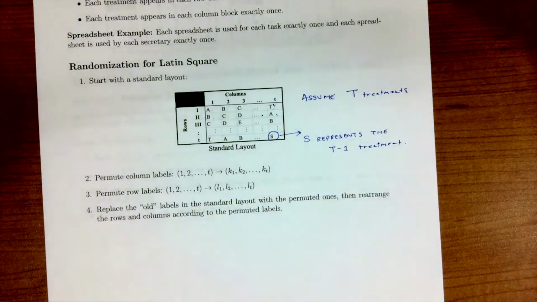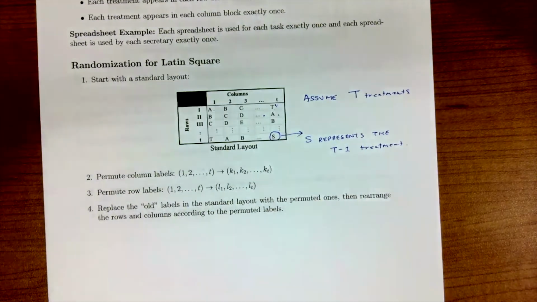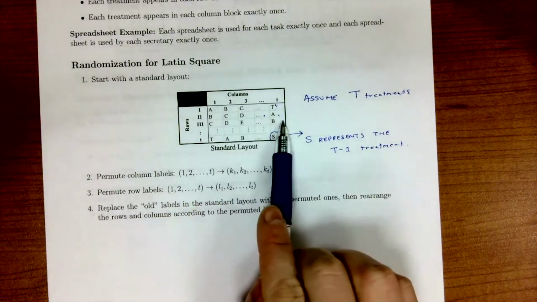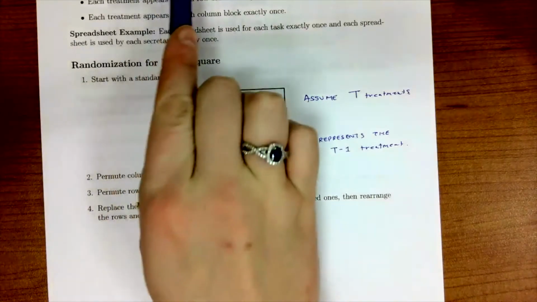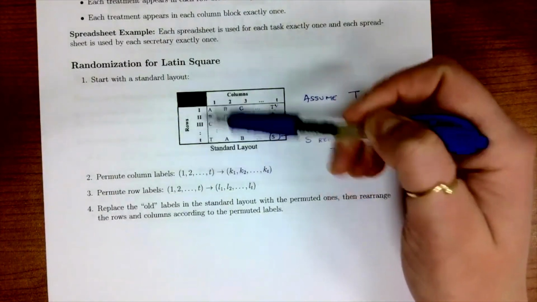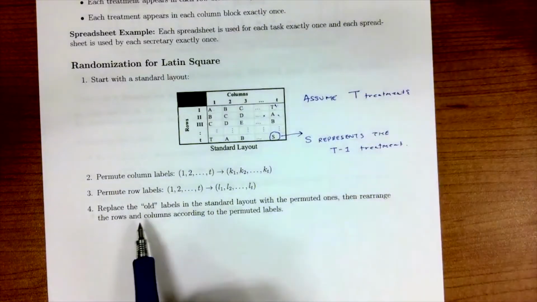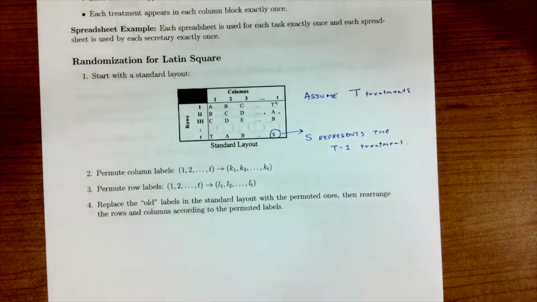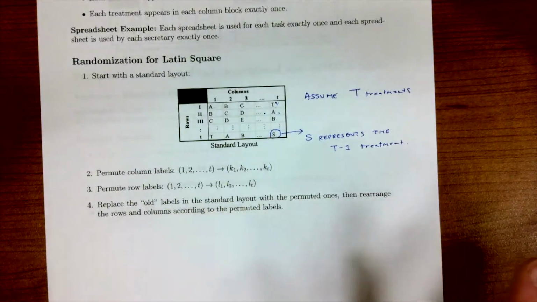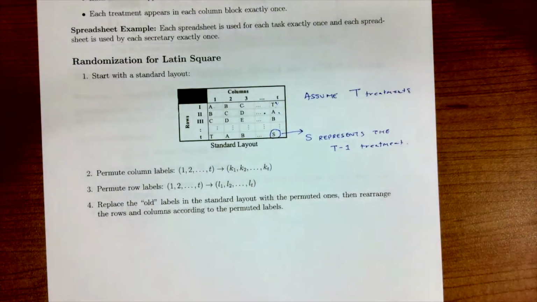I'll have an example in one moment to hopefully help demonstrate this a little bit better. Once we have this standardized layout, which is going to ensure we have a Latin square design, we're going to permute the columns and rows, and then we're going to replace the old columns and rearrange it such that it looks nice. Let's go to an example because it will make a lot more sense.